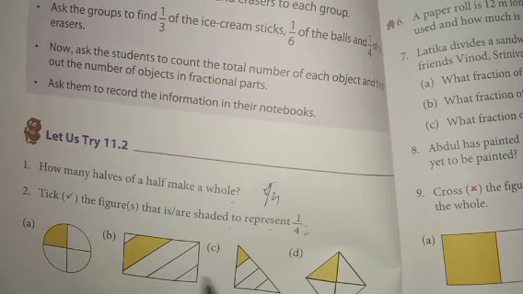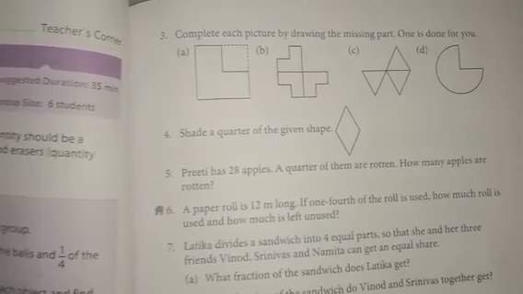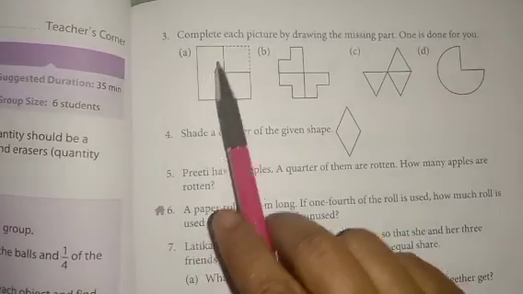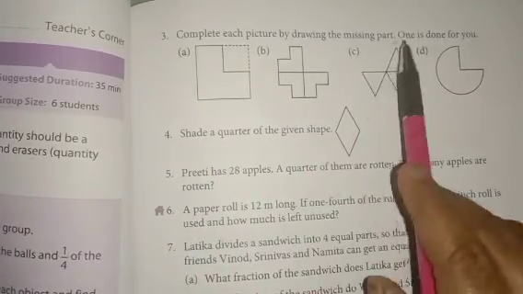Next, tick the figures that are shaded to represent 1 by 4. So here in this picture, which represents 1 by 4? 1 by 4 means if it is 4 columns, one part will be shaded. Next, complete each picture by drawing the missing part. So you can complete this picture's missing part here also, here.